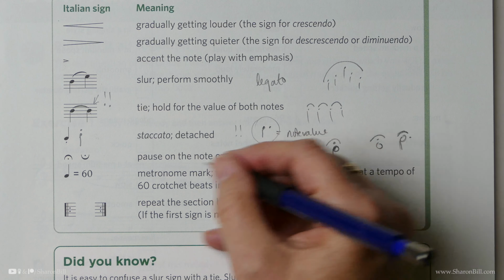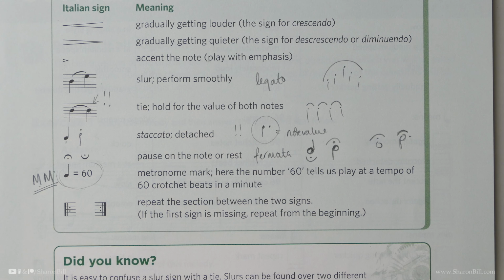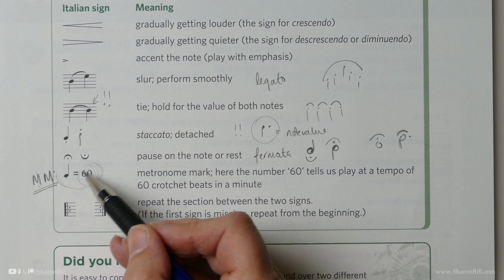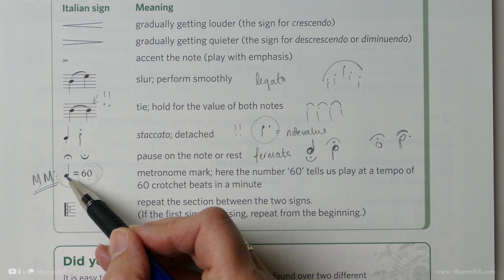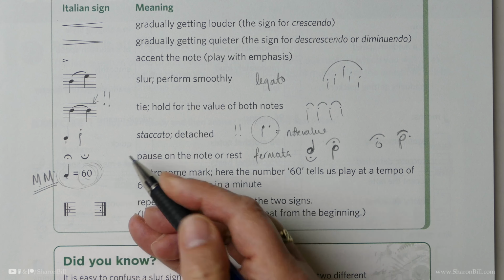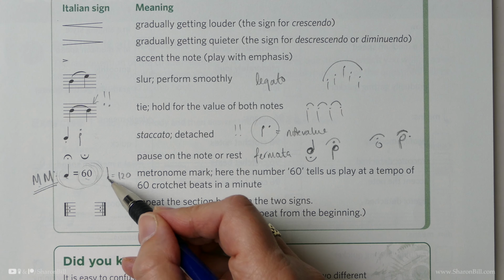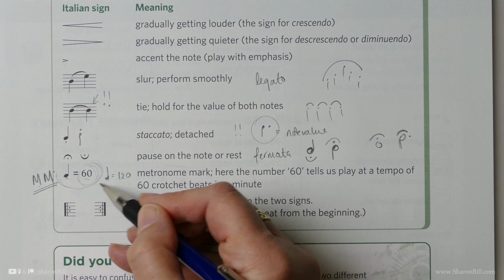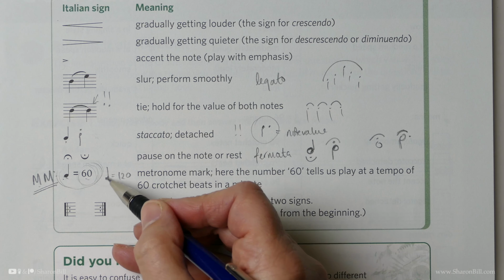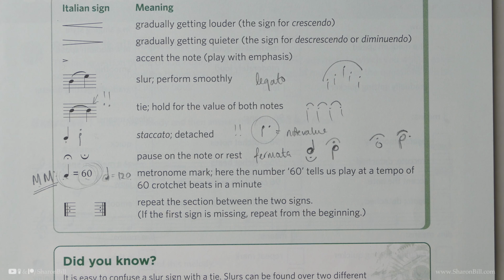Sometimes it might say it's Maelzel's metronome, or you could even remember it as metronome marking. But it's telling us exactly how many beats per minute. So here we have 60 crotchet beats per minute. And so basically we know that the tempo is going to be 1 beat per second. If the tempo was crotchet equals 120, then it's going to be 2 clicks per second. It's going to be twice the tempo, isn't it? It's going to be twice as fast. We could change that note so the value could change, but it's always telling us exactly what speed it's going to be.